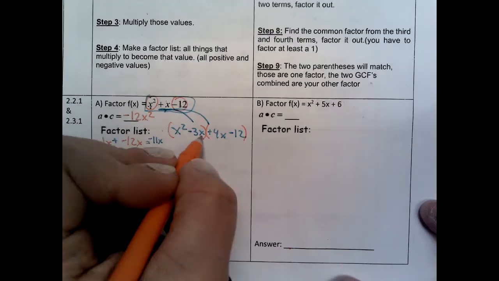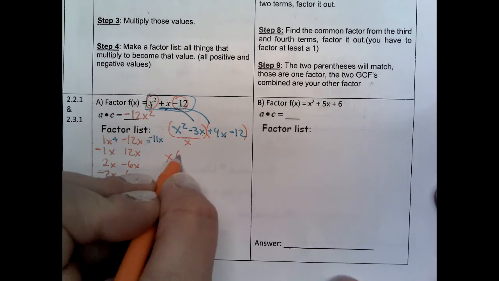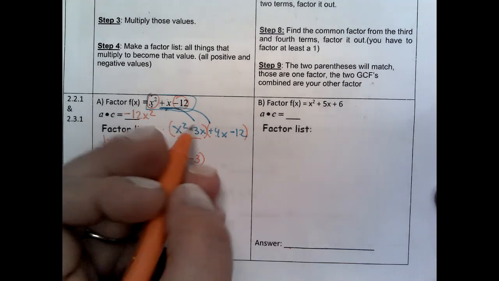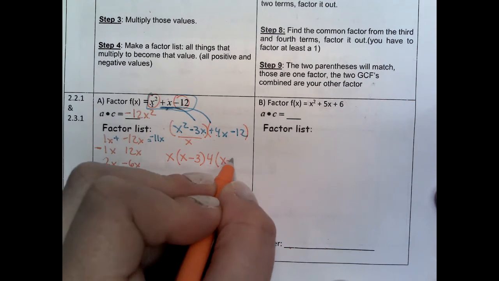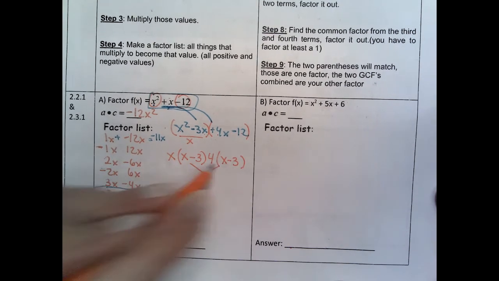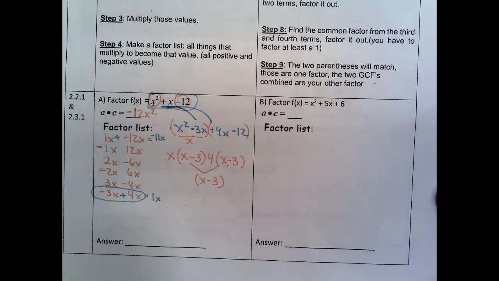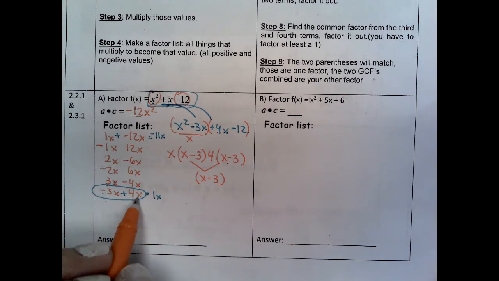So x squared minus 3x, they have an x in common. I'm going to take an x out, and I'm left with x minus 3. 4x minus 12, they have a 4 in common. So I'm left with x minus 3. These 2 match. That's one of my factors. Remember, if they don't match, I've done something wrong. And usually what I see is that you've chosen the wrong pair here.